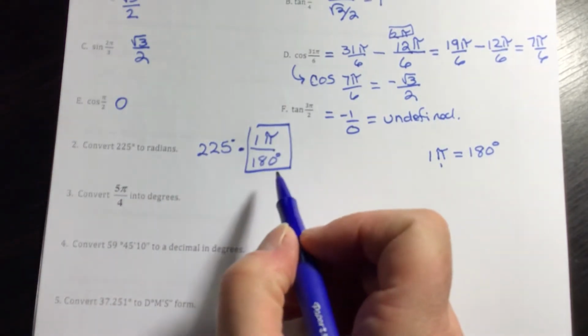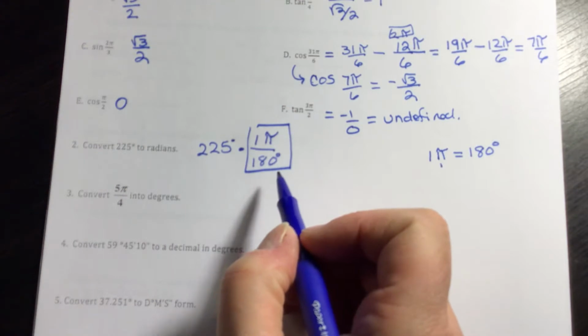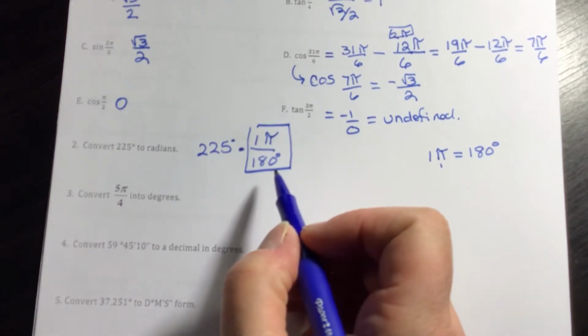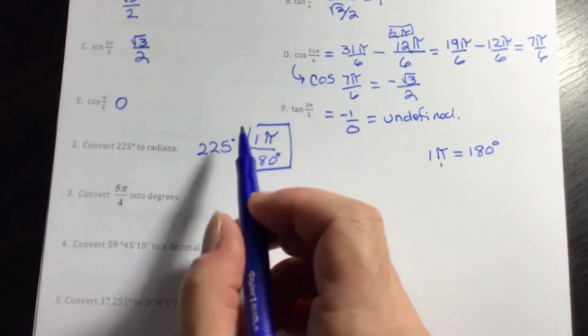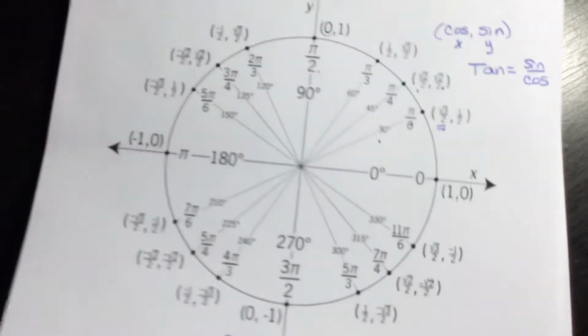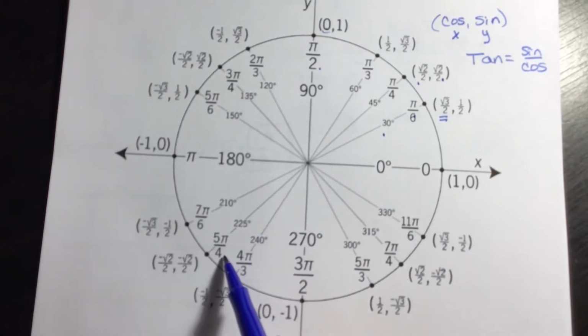So now what I need to do is reduce my fraction. Do you know what else would have been easier? I can reduce this, but 225 is on my unit circle, and that's the same thing as 5 pi over 4 radians.